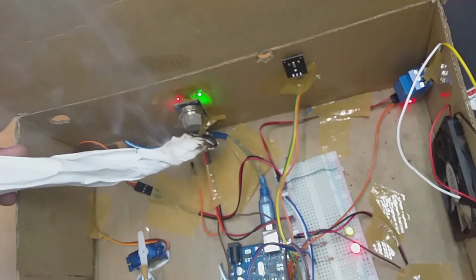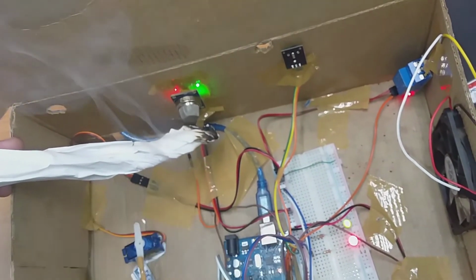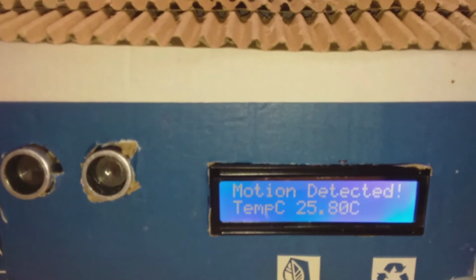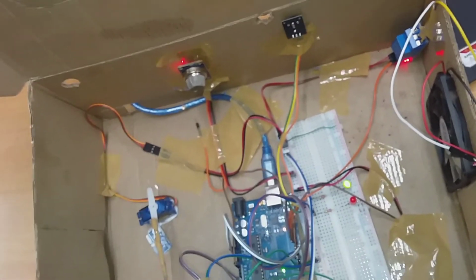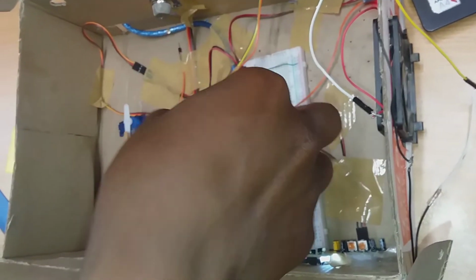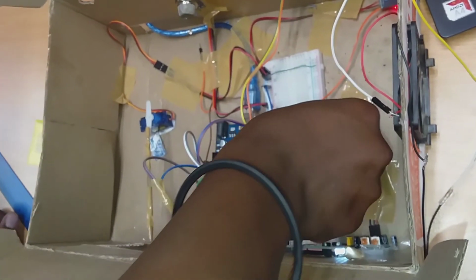The smoke for the smoke sensor will light up the red LED, and it will also be displayed on the LCD. And then the other sensor that I will be testing is the DHT11, with high temperatures, and the fan will automatically turn on.